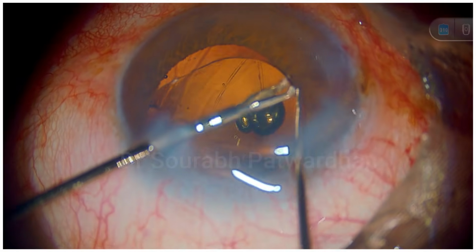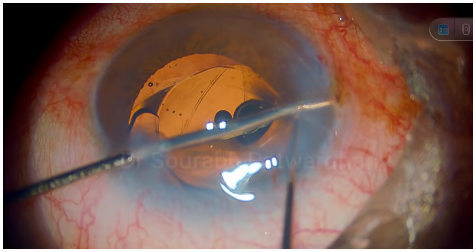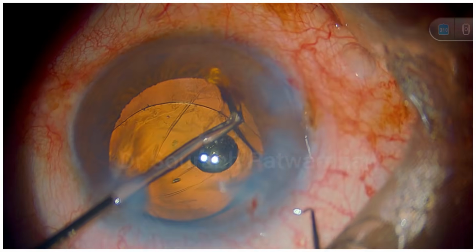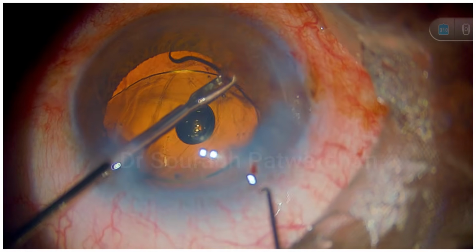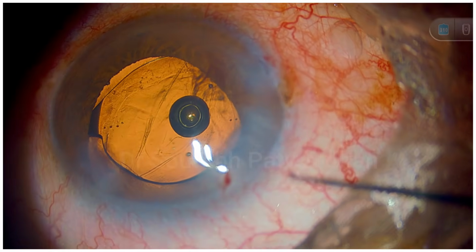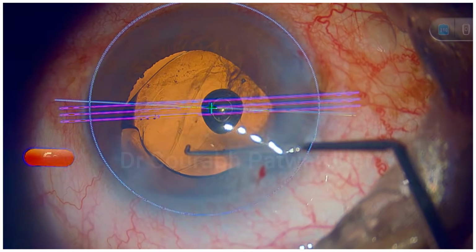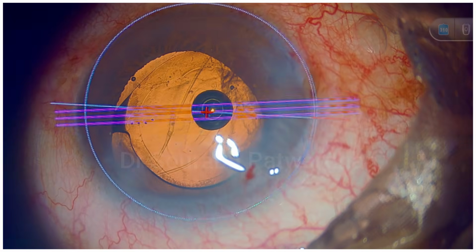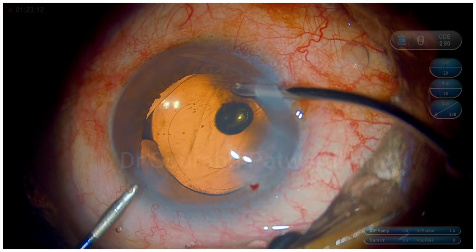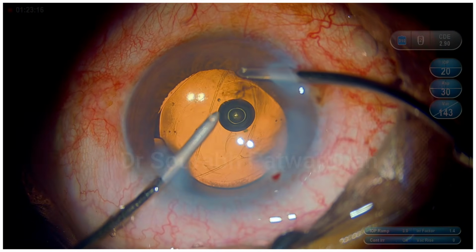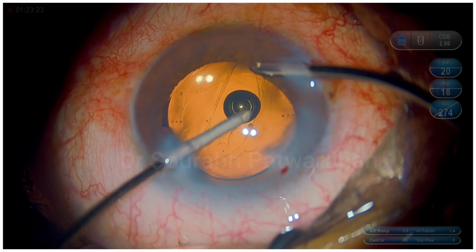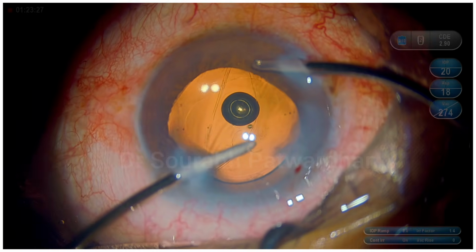Now the other method is to use forceps. So on the other side I am going to use a micro grasper or micro forceps to hold the haptic and then gently nudge it into the bag. So in these cases, avoid the usual dialing method of IOL placement in the bag. You have to just pull the haptic towards the center and then gently nudge it into the bag. Once this is done, you can see the IOL is well secure in the bag, and fortunately here the posterior capsular rupture was perpendicular to the placement of the IOL.